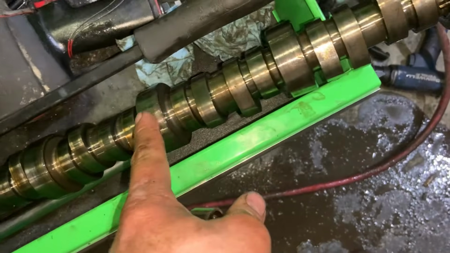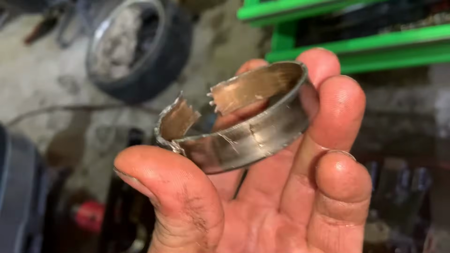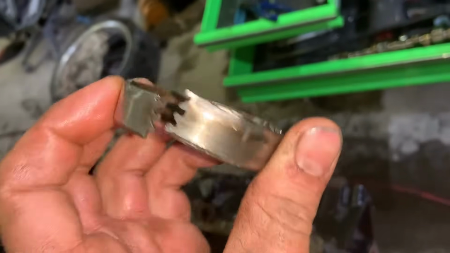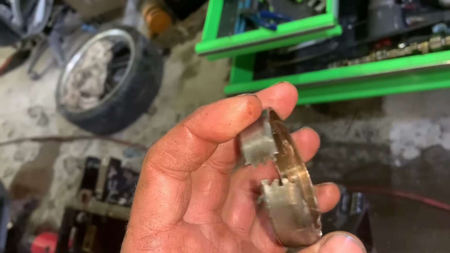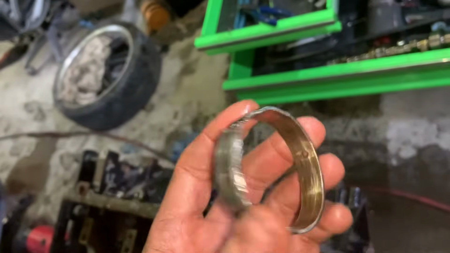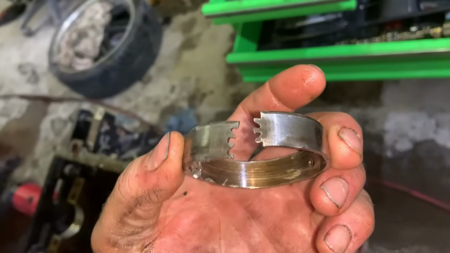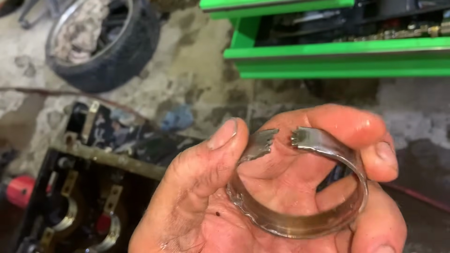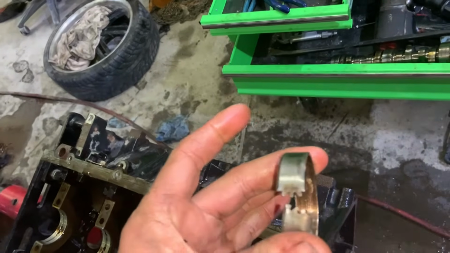If it's only a thousandth less than these, I'm okay to use that again. But this is a big problem here. Let me explain this. This is the manufactured cam bearing that is rolled out of a flat piece of metal, and it's obviously punched, and then these are mated together, and that makes your cam bearing. And when they drive it in, there's a slight bit of crush on these, okay?